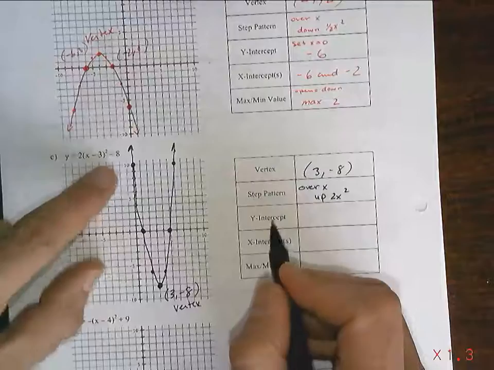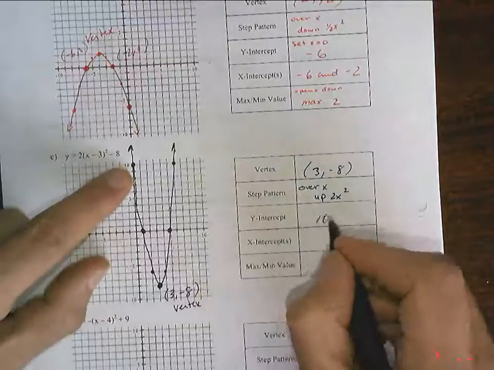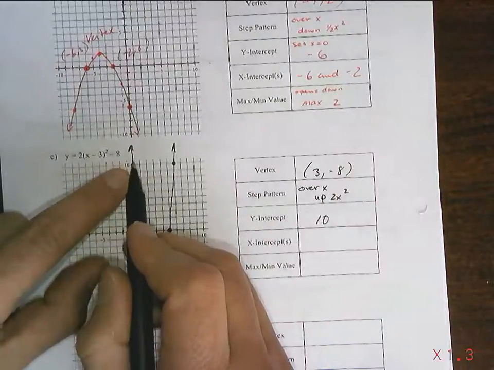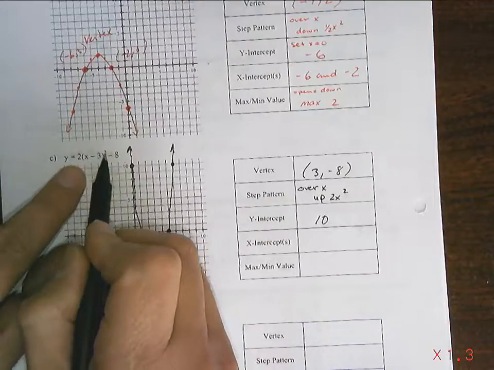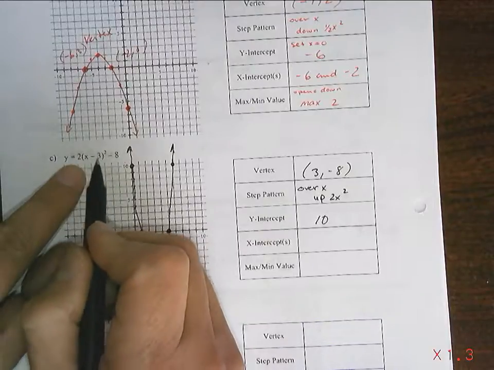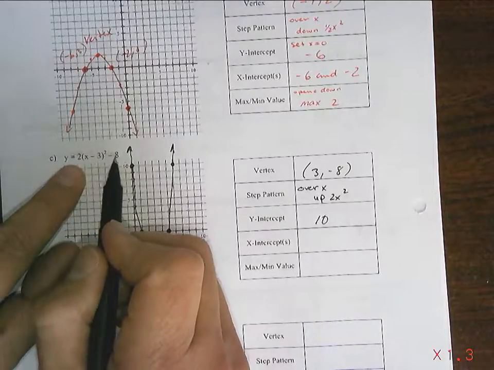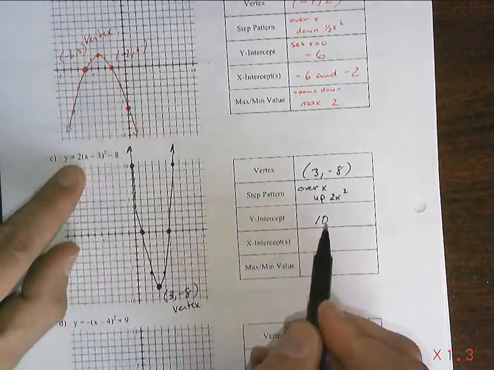What's its y-intercept? It looks like 10. I took that from the graph. Let's check. If I put in 0 for x, it'll be negative 3 squared, which is 9. 9 times 2 is 18. 18 subtract 8 is 10.